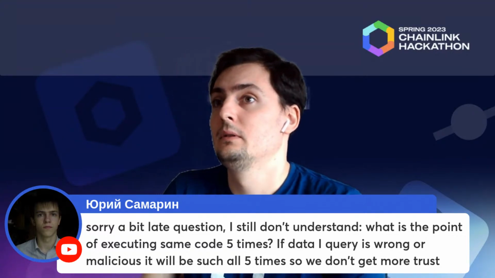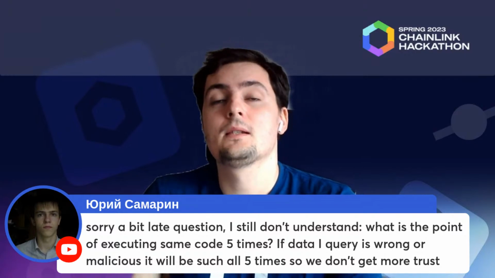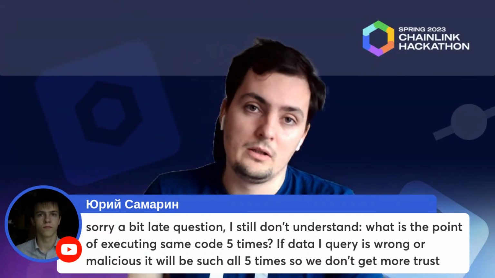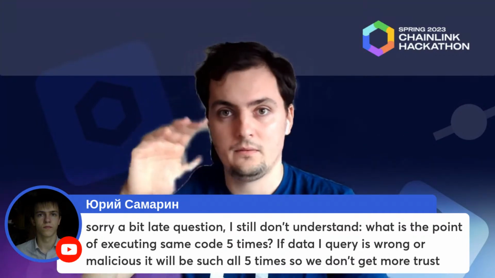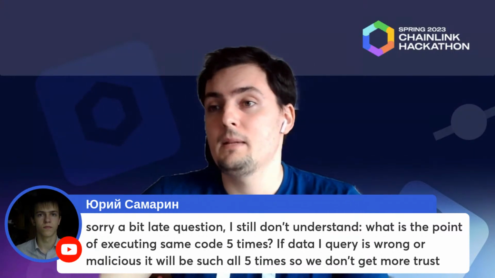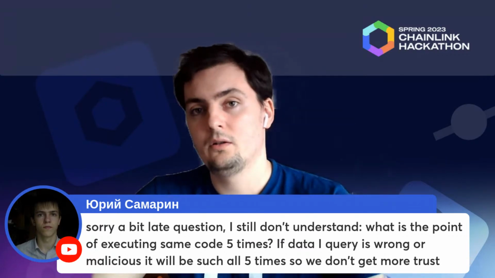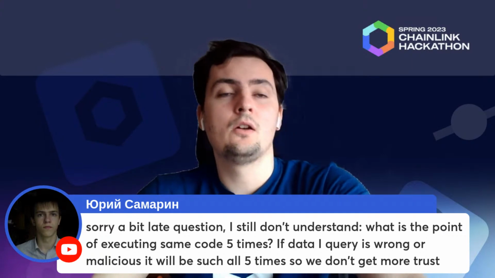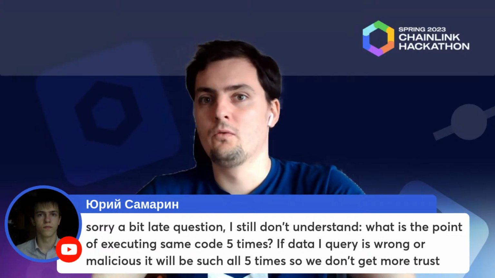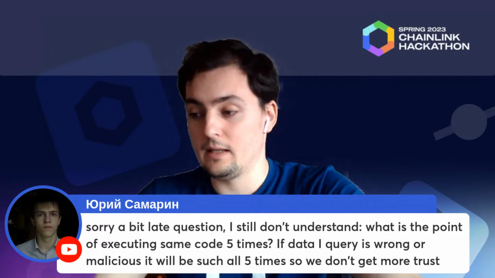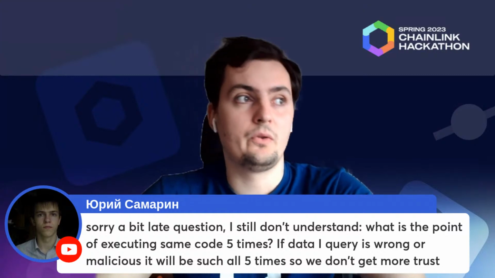So that's how you will basically eliminate the failure moment. And also, executing 5 times means that each node is going to run it, so in theory you will have 5 nodes. That's where the 5 times comes from. If you don't execute it 5 times, then the network itself cannot reach a consensus, because all of the nodes need to provide their own version of computation, and then reach a consensus. That's the point.